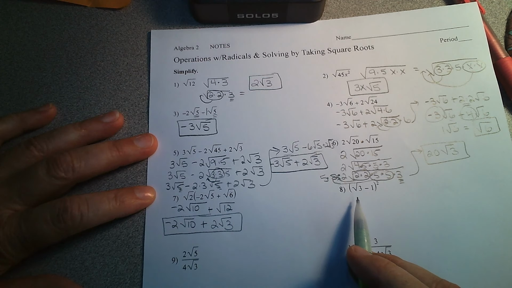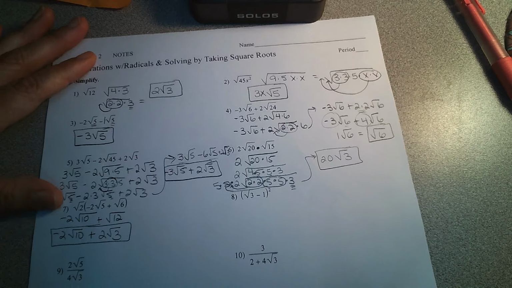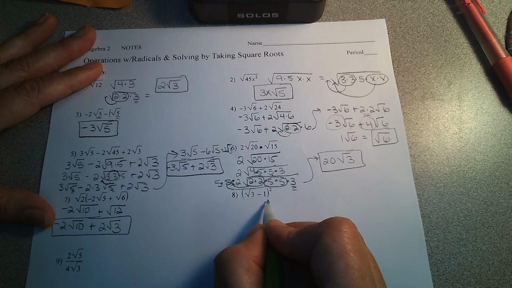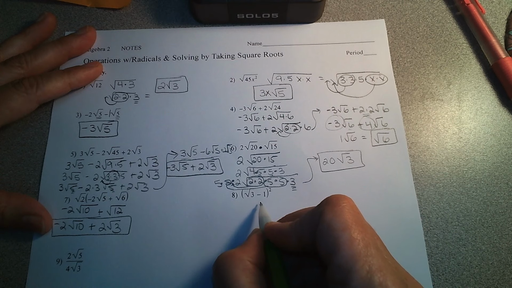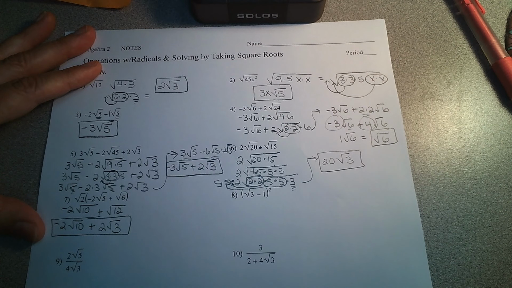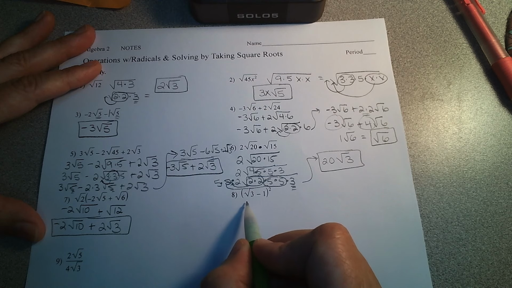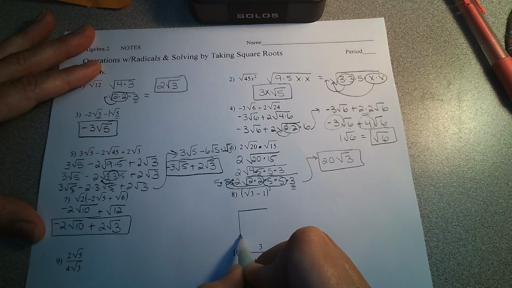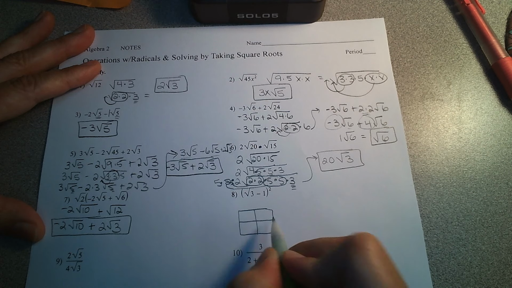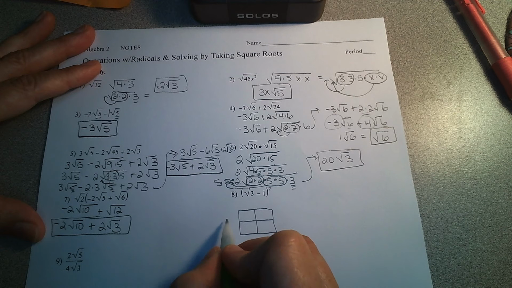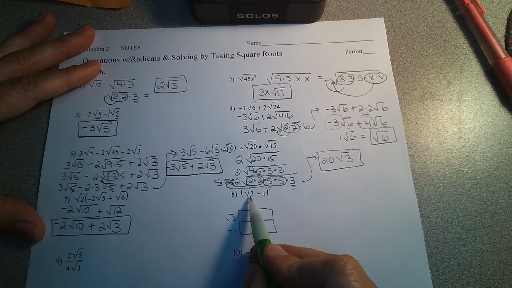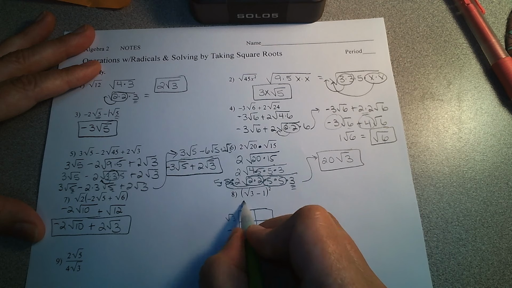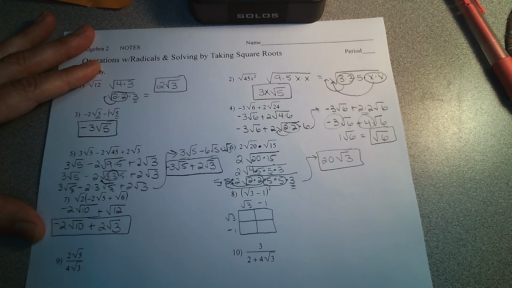Let's look at number 8. Number 8, we're going to have to FOIL. So some people prefer to use the box. So why don't we do that? I'm going to set up my binomial here, the square root of 3 minus 1, and I have to multiply the same binomial a second time. So the square root of 3 minus 1, so now we have our box to multiply.